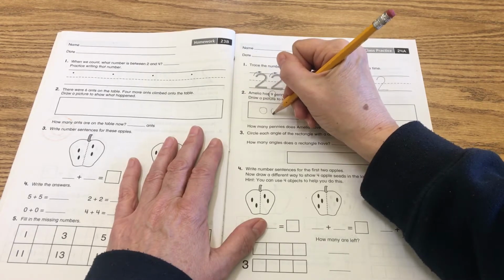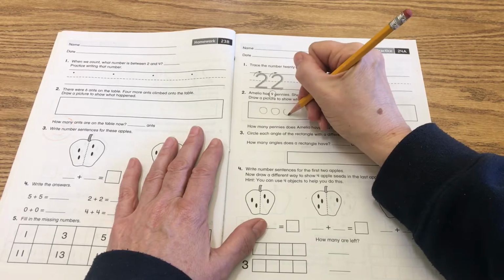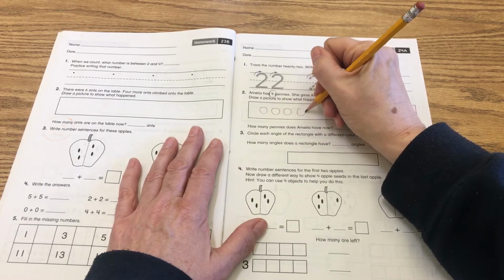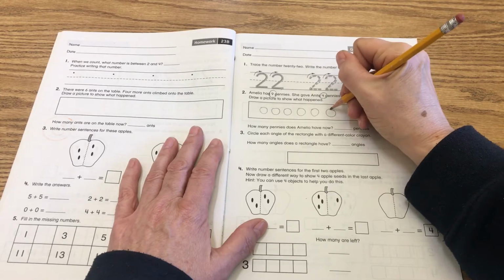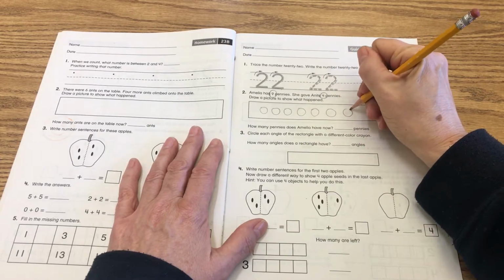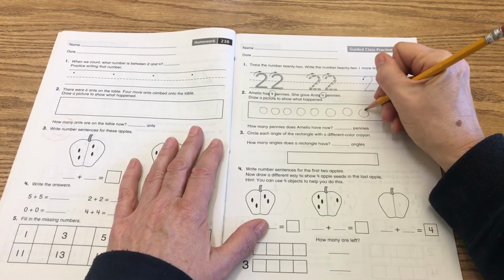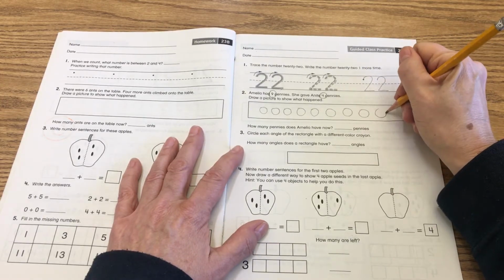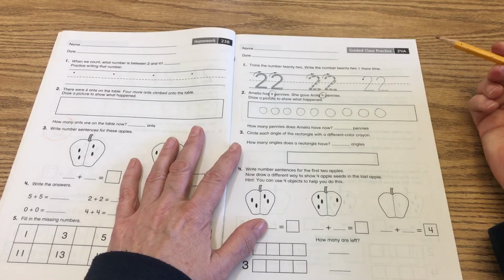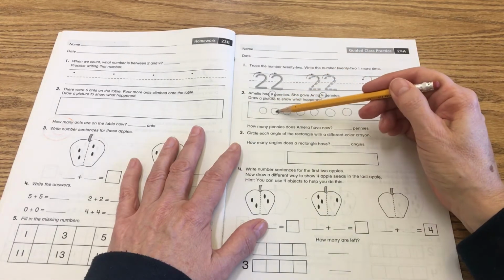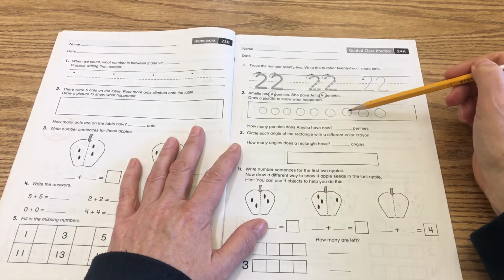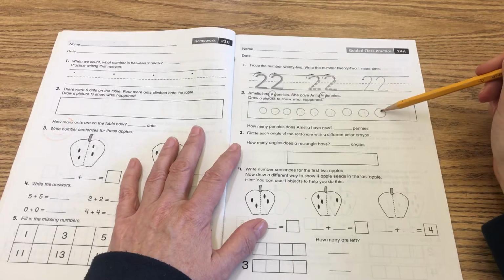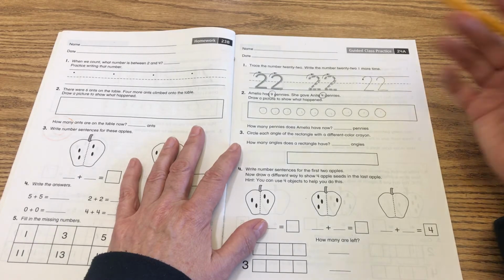1, 2, 3, 4, 5, 6, 7, 8, and 9. Okay, so make sure you draw the 9. You can go back and count them just to make sure. 1, 2, 3, 4, 5, 6, 7, 8, 9. Okay, so there's the 9 pennies.